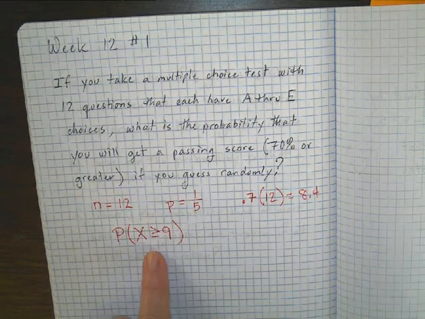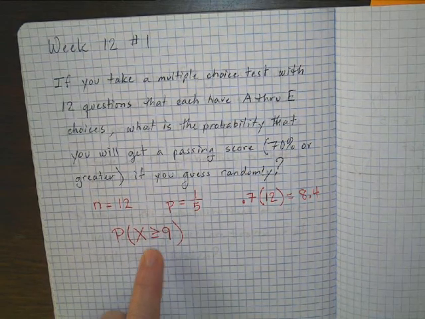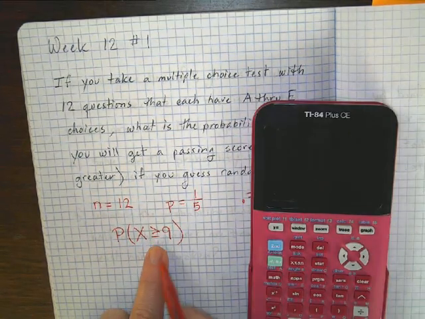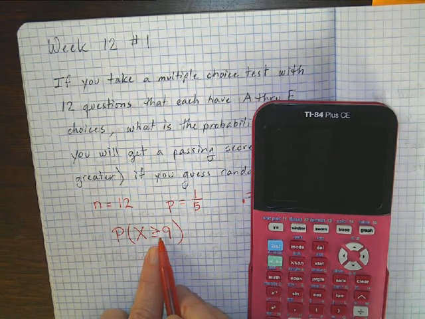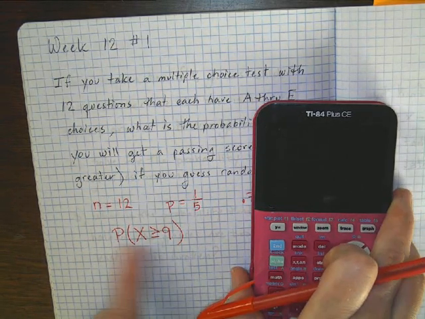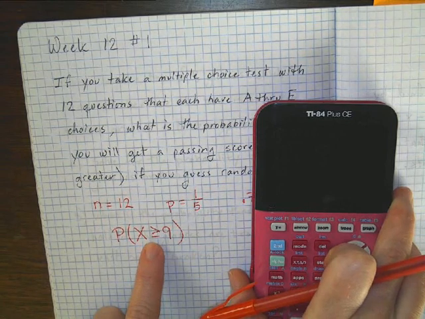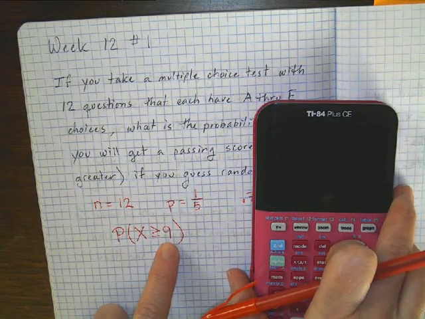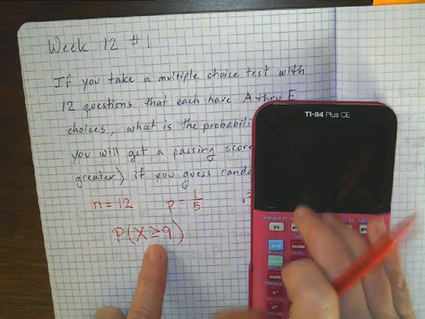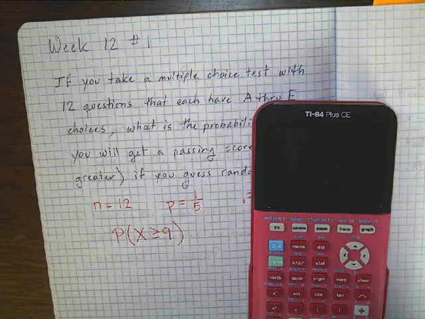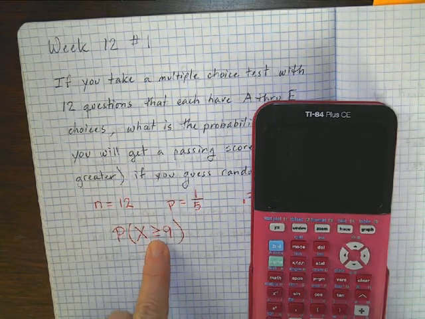Okay, so we could use our graphing calculator, except that the cumulative function only does the inequality the other way. So if I want to find the probability of getting 9 or more problems right, if I want to do it on the calculator, there's 2 ways I can do it. I can find the probability of getting 9, 10, 11, and 12 and then add those together.